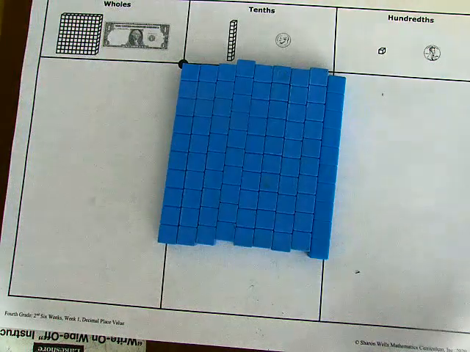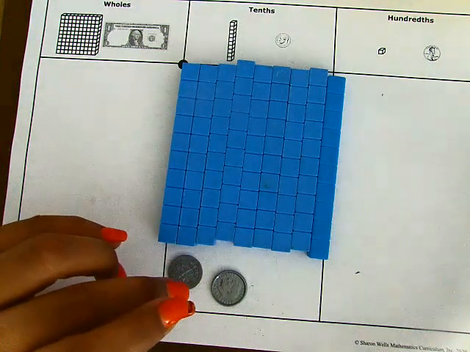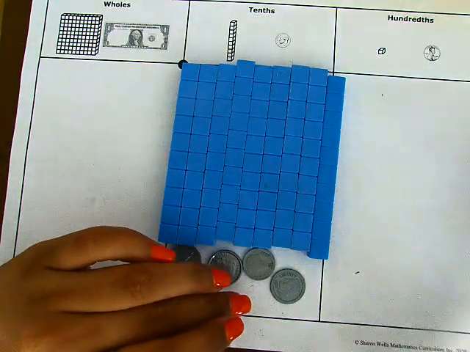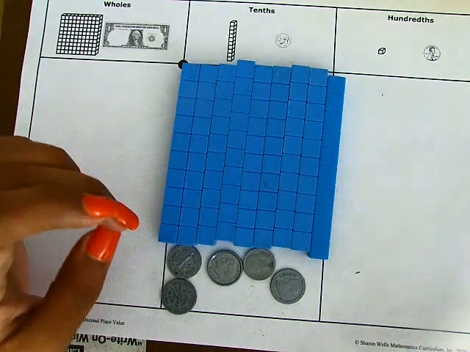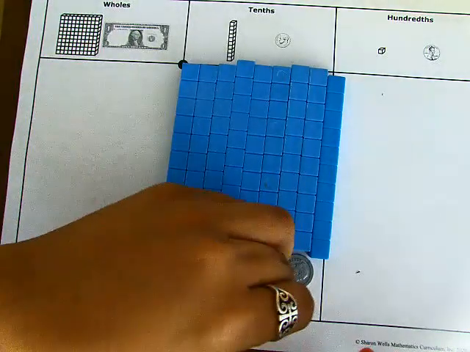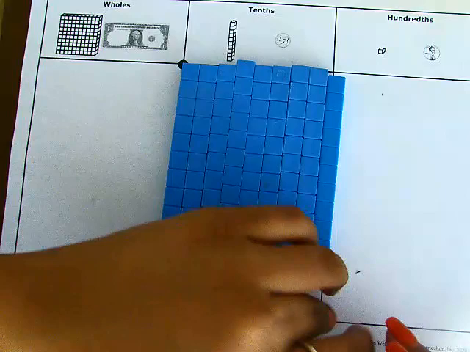So now let's do this with my coins. So I'm going to, again, 1, 2, 3, 4, 5, 6, 7, 8, 9.